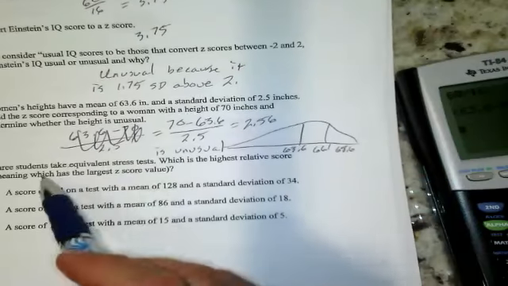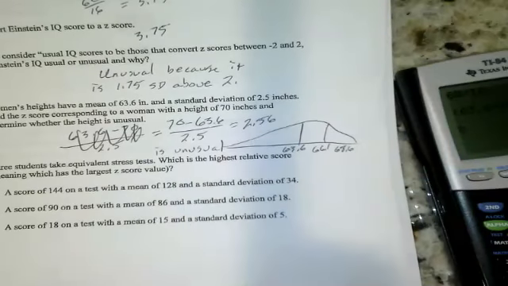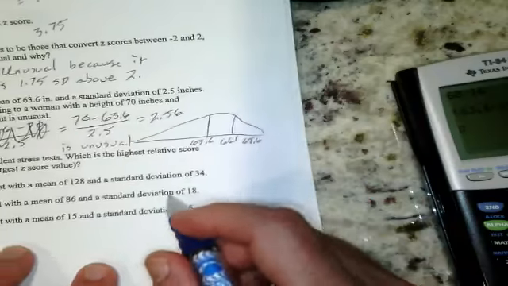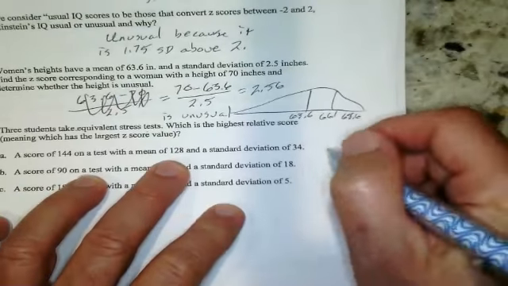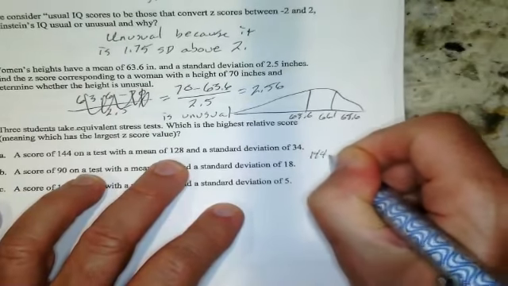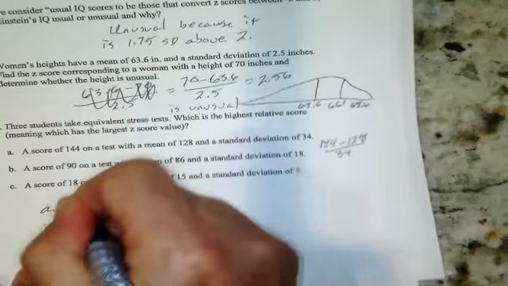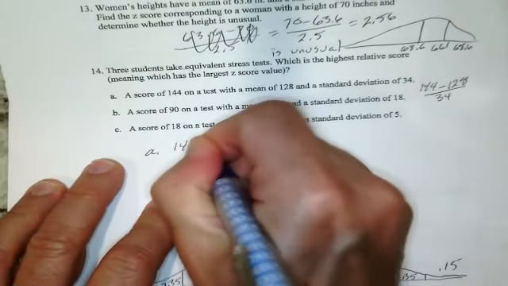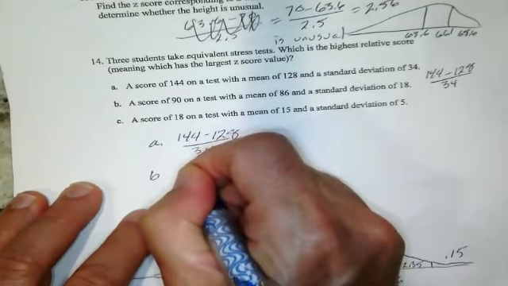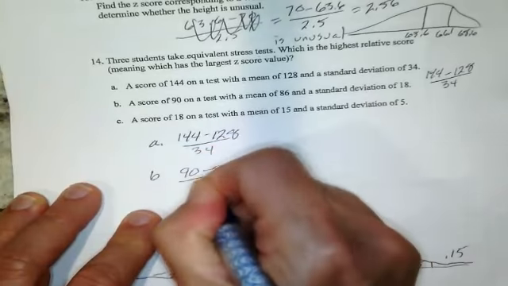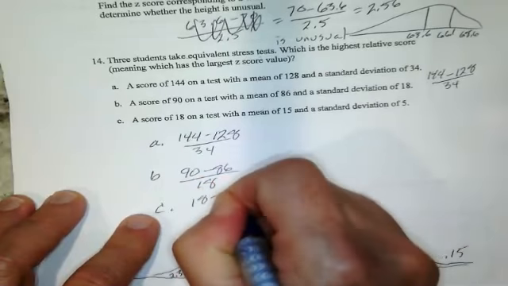All right. 3 students take a stress test. The highest relative score, meaning it's the largest z-score. All right, so here we go. So we're going to have to do all 3 of these calculations here and make room. A is 144 minus 128 over 34. B is 90 minus 86 with a standard deviation of 18. And then C is an 18 on a test with a mean of 15. So 18 minus 15 over 5.